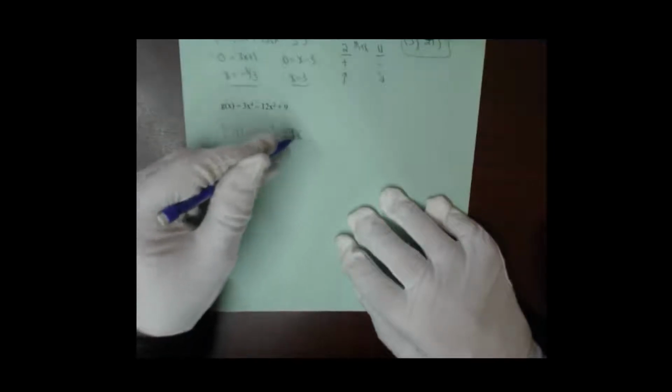Okay, let's find the relative max and min of this function, which is g of x equals 3x to the 4 minus 12x squared plus 9. Like before, we just find the first derivative. For these polynomials, it's pretty easy. That'll be 12x cubed minus 24x, and the 9 just goes away.